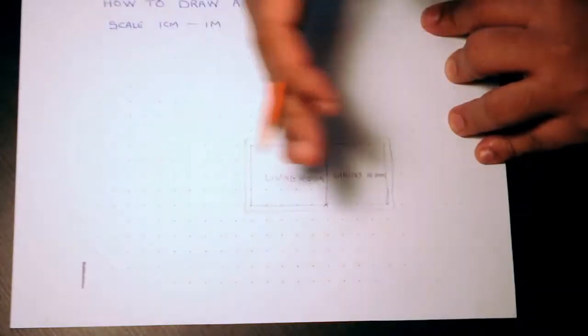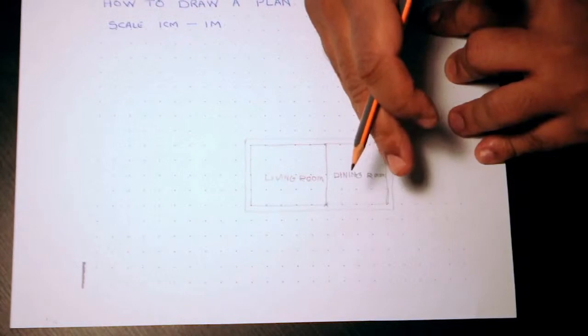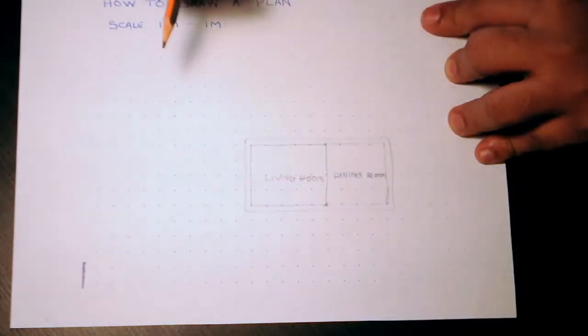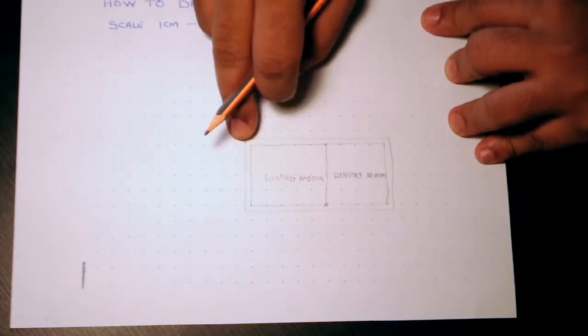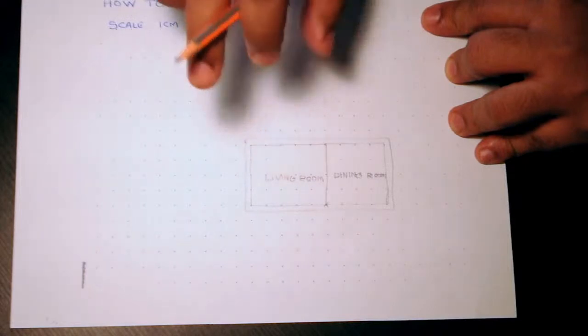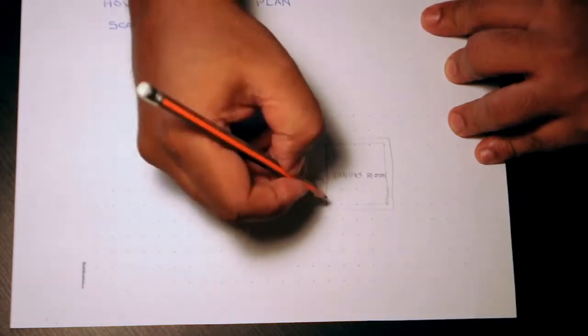We also need a wall between the living and the dining room. This wall is called the internal partition wall, and that need not be as thick as the exterior wall. So that could be 10 centimeters. So in this paper space, it's going to be 0.1.